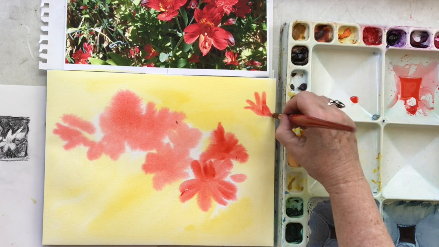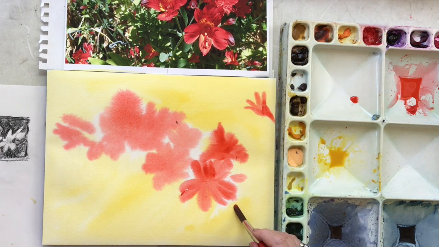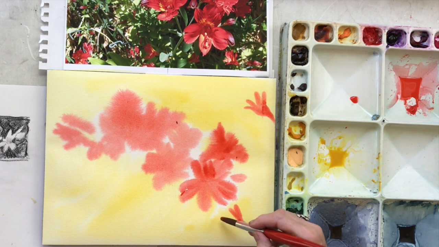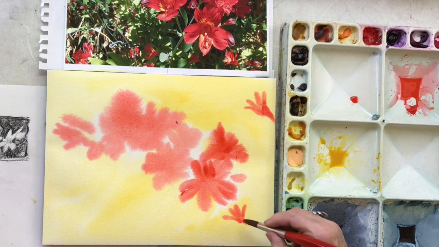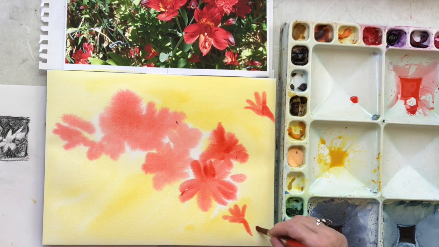I don't know if you can see, but the cat has joined me for the painting demo here. But she's been good, sleeping rather than coming into the painting.